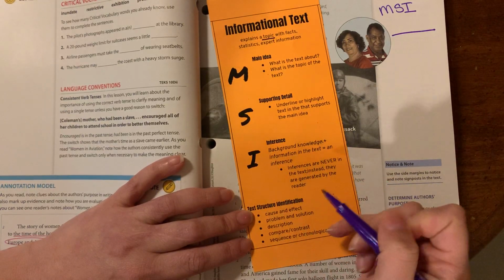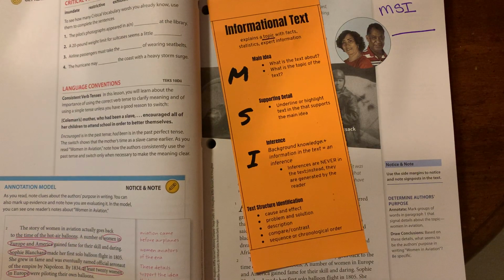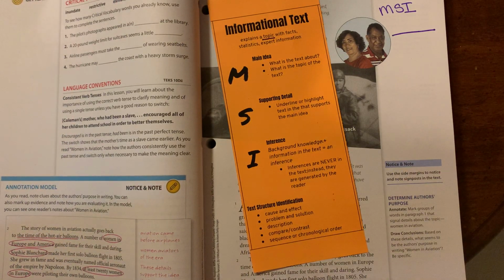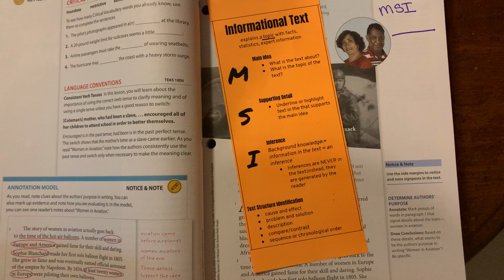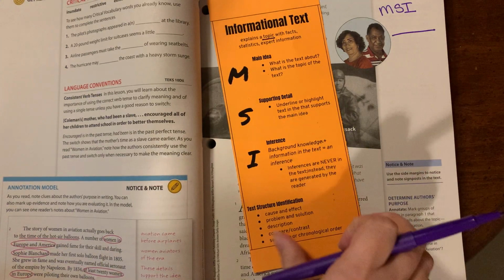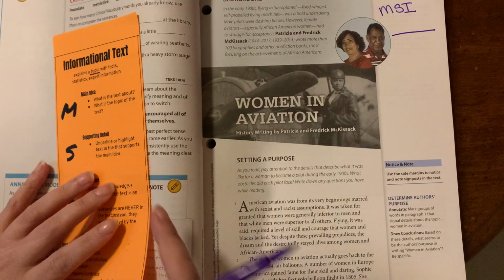Okay, and then making an inference. This is background knowledge plus information in the text. You're taking the background knowledge that you as a reader already have, and you are adding it to the information that's given to you in the text. This equals an inference. Guys, please remember that inferences are never found in the actual text. They are generated or created by you, the reader. They come from your brain. Okay, so these are the things that we're looking for when we're looking in informational text.